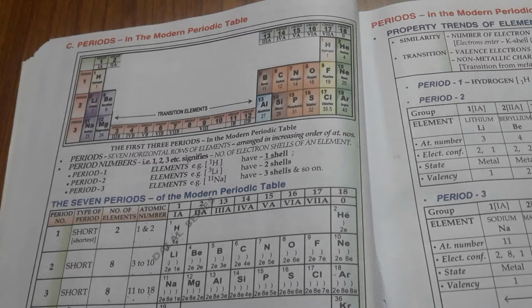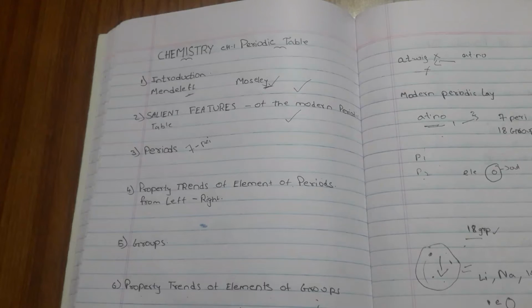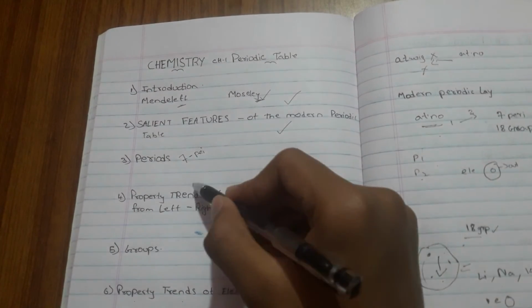And periods 4, 5, 6, and 7 are the long ones, because they have more than 8, more than 17 elements: they have 18, 20, 26, 32. So the first period is the shortest period, as it has only two elements. Now we have already completed the periods.